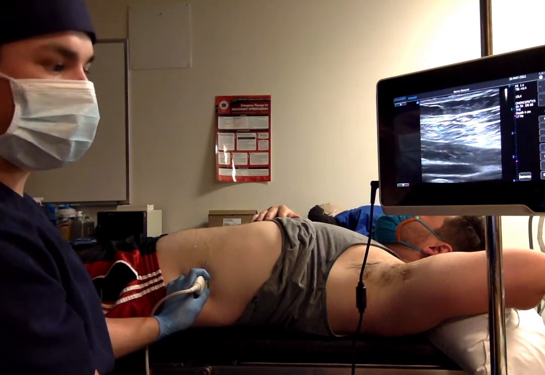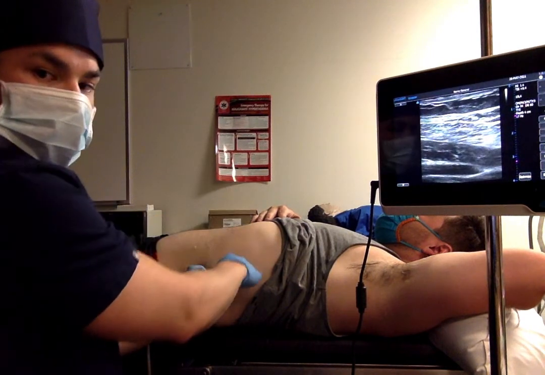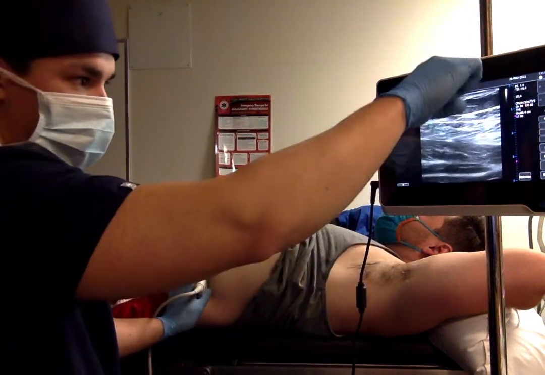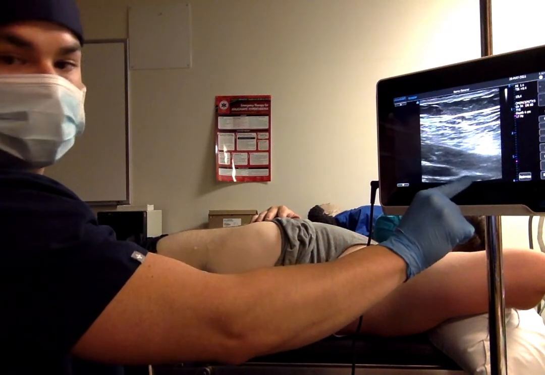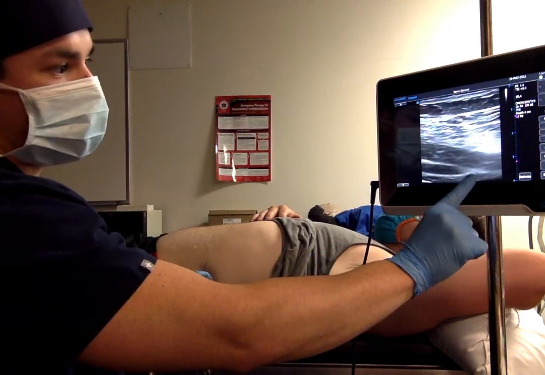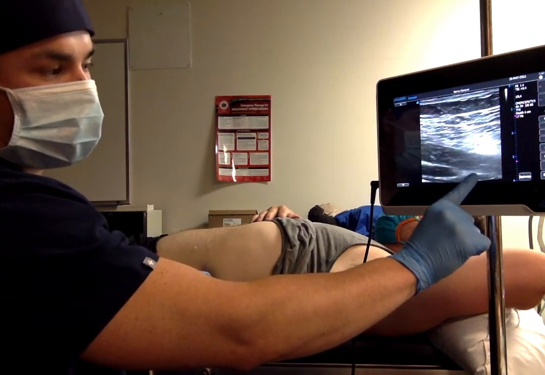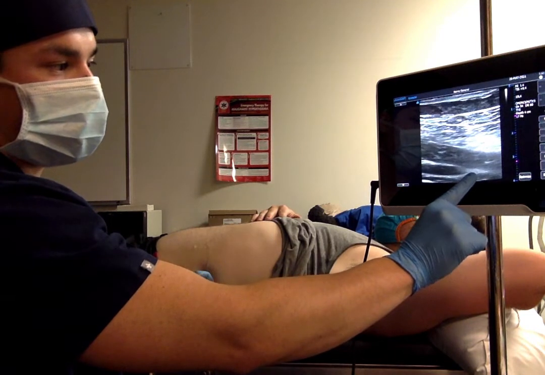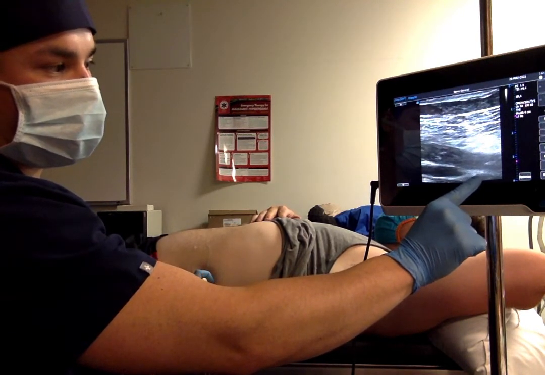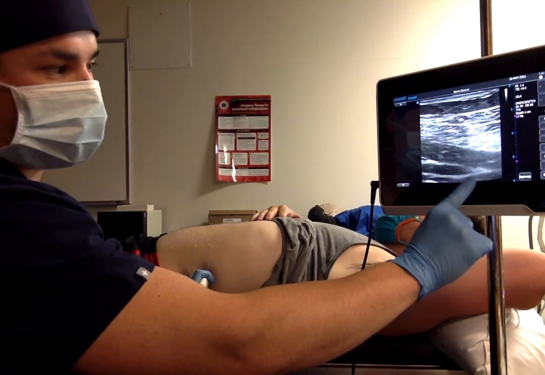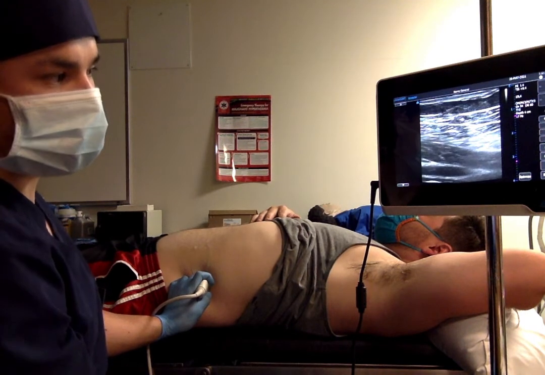This approach, we use our needle and we go superior to inferior, directly down, and then we'll have our assistant inject normal saline into this fascia and then hydrodissect that. Once we know that we're in the correct area, we can have our assistant aspirate and then inject 20 to 40 cc's, depending on the concentration and dilution, of 0.25% ropivacaine.